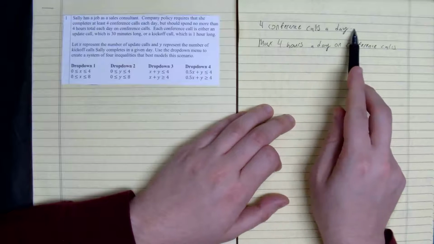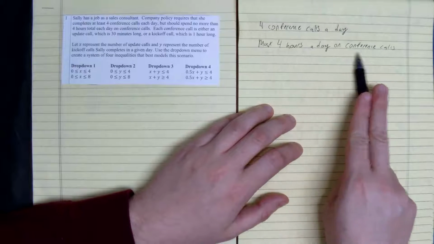So she needs to make 4 conference calls a day, but can't spend more than 4 hours a day on conference calls.